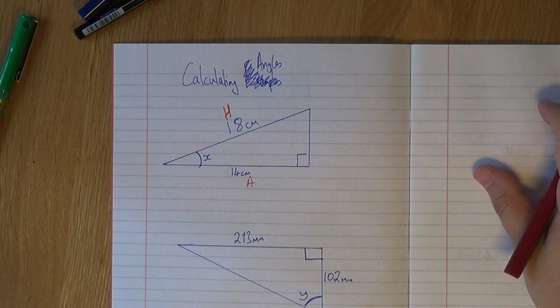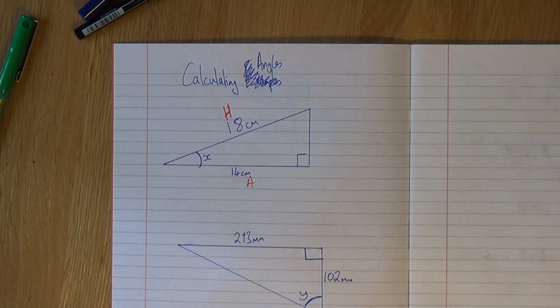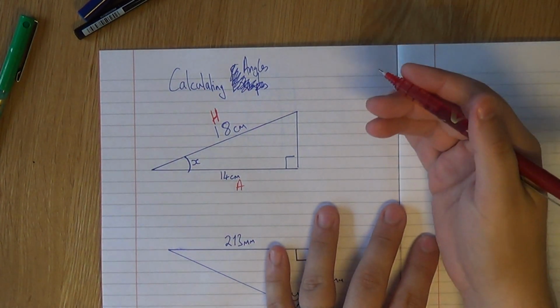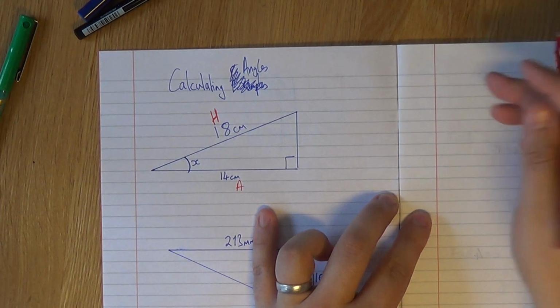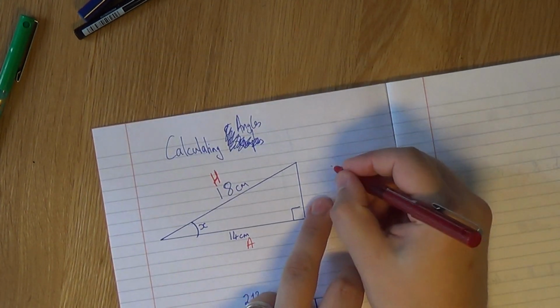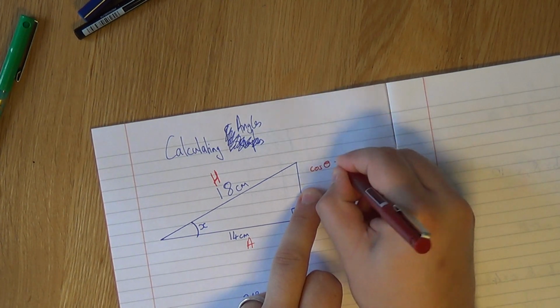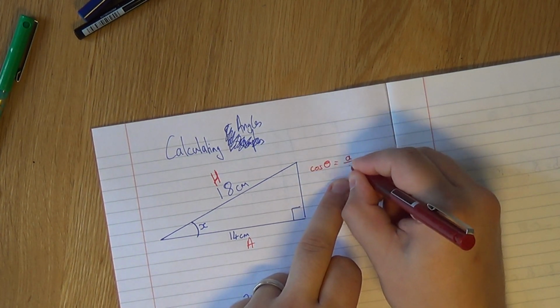So which function links A and H? Now if you've got your notes from the last couple of videos with you, you can just look up that A divided by H is cosine. Otherwise you could use SOHCAHTOA, but you need to have some way of looking up and knowing that A is linked to H using cosine. So the formula that we're going to use is that the cosine of an angle is equal to the adjacent divided by the hypotenuse.